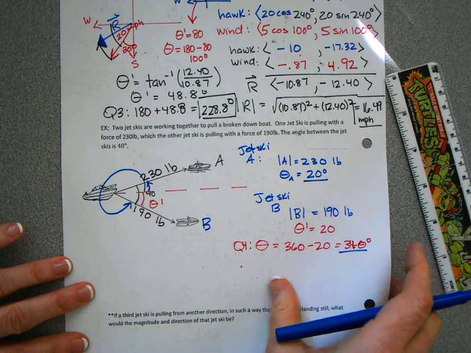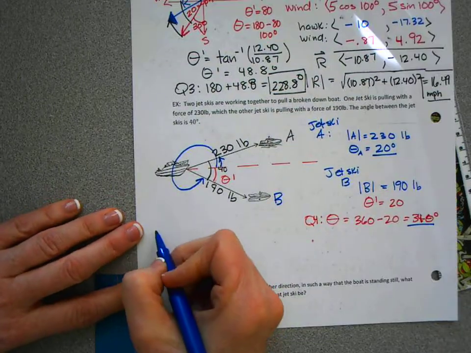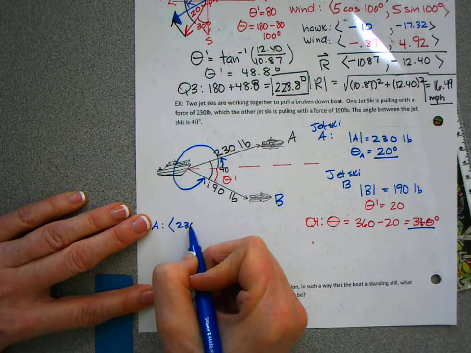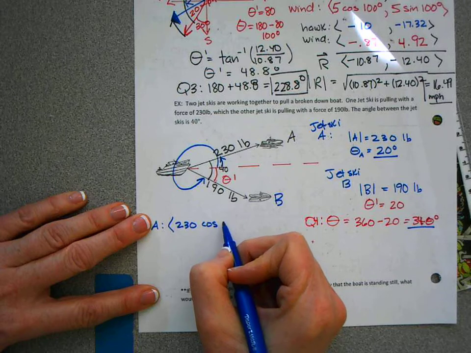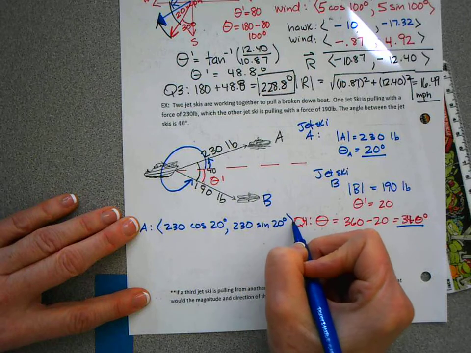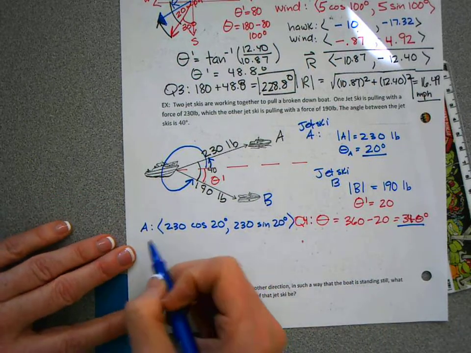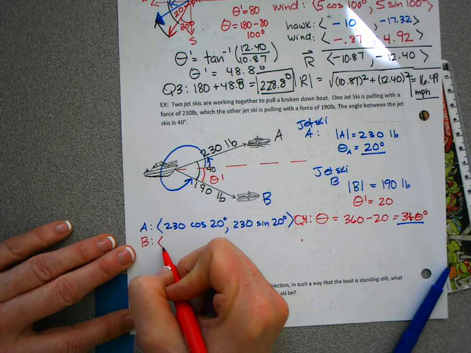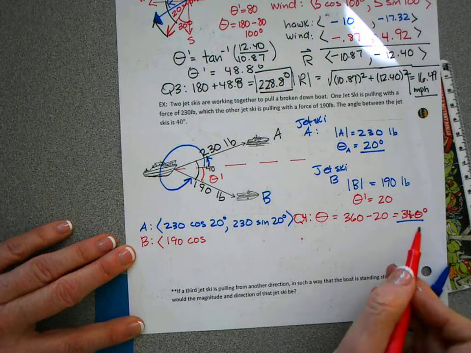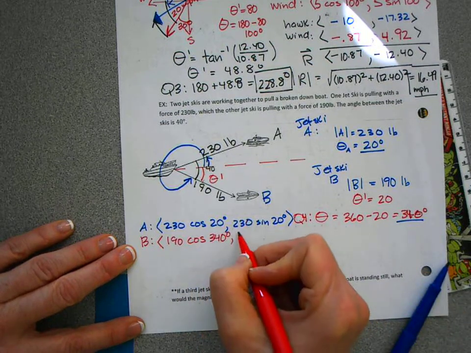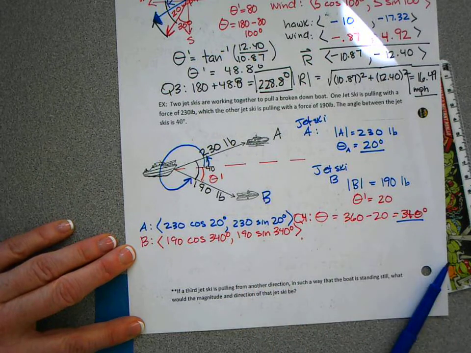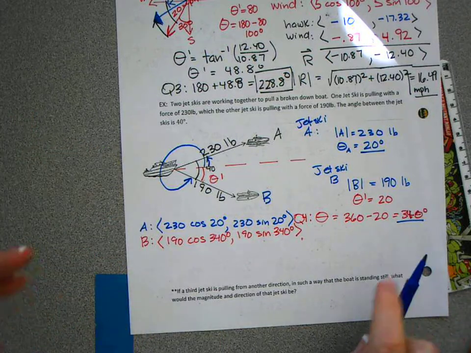Now I can find the components and add these two together. Okay, let's do that work. So what we do is we have A, and we take magnitude 230 times the cosine of theta, 20 degrees, and 230 times the sine of 20 degrees. Now let's do B. I'm going to do B in red. For jet ski B, the magnitude 190 times the cosine, now different theta. Theta is 340. So 190 times the sine of 340 degrees. Those are the components of my first jet ski.